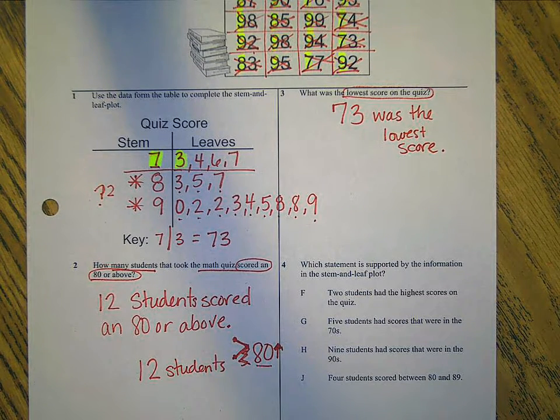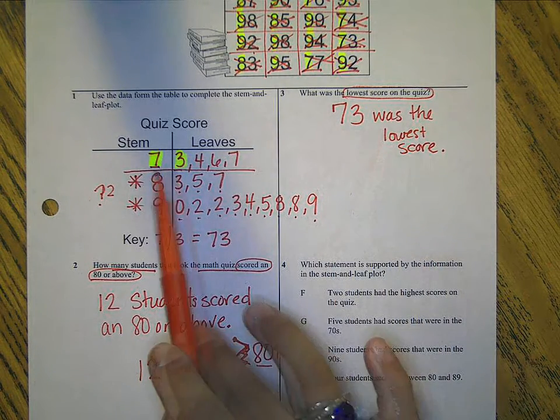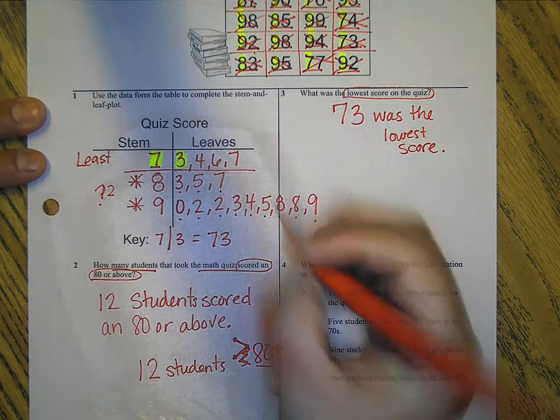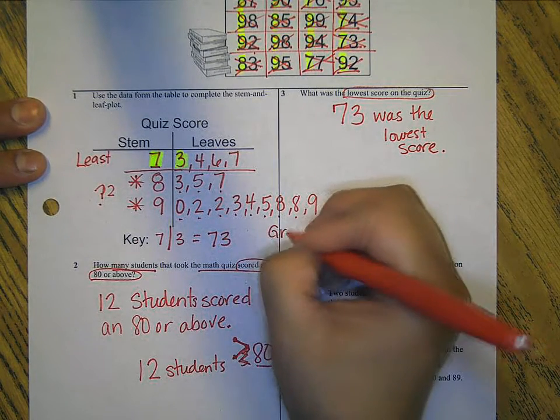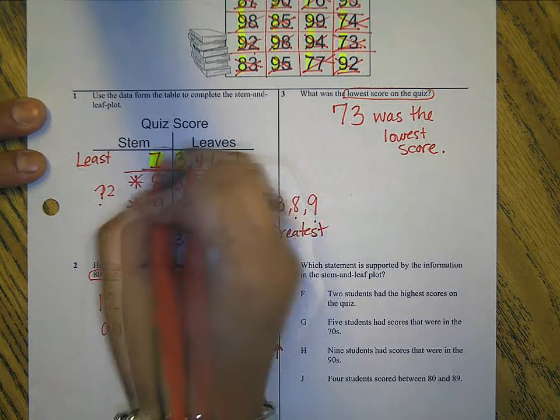Okay, so number 3 said, what was the lowest score? Go to your very first number, because remember they're in order from least to greatest. My lowest score would be this 73.